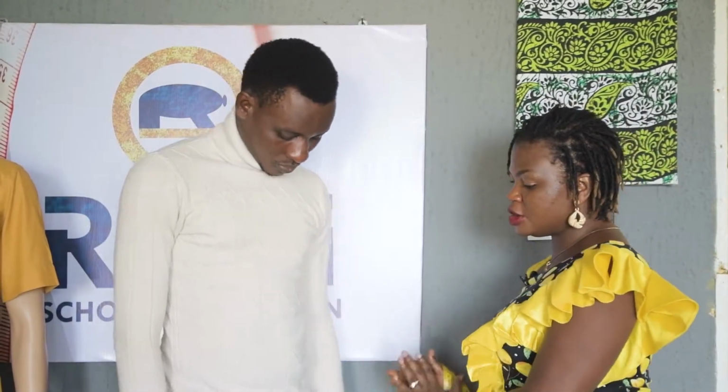The way you take measurement for male native trousers is different from the corporate trousers. This is because male native trousers have no zipper. So there is no zipper to open when putting it on and off. That is why the way you take the measurement is different from that of the corporate or English trousers.